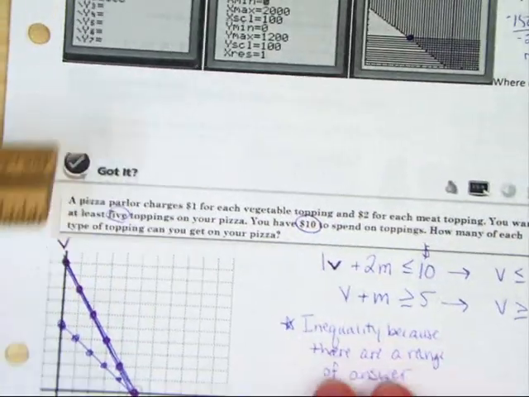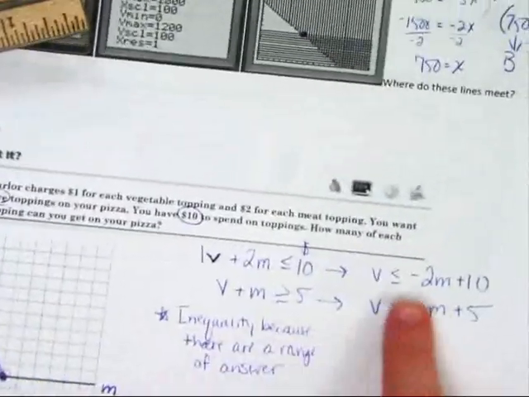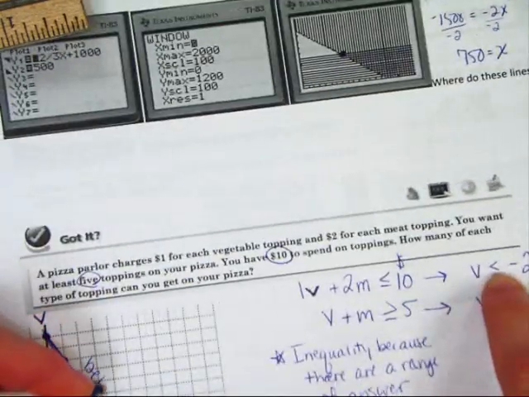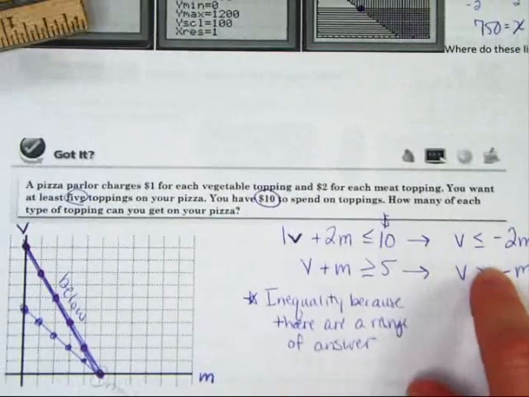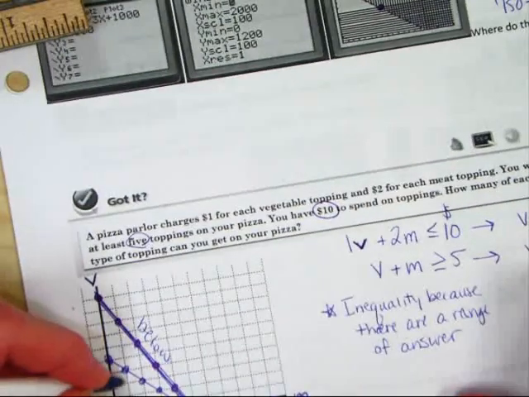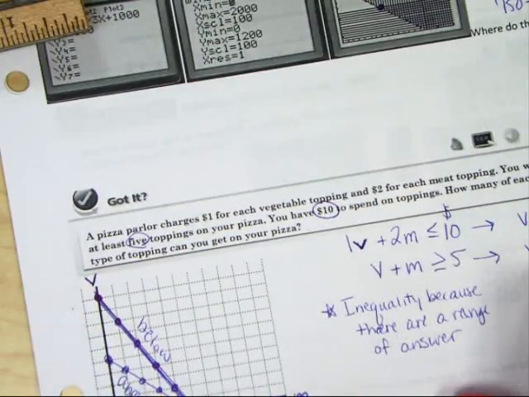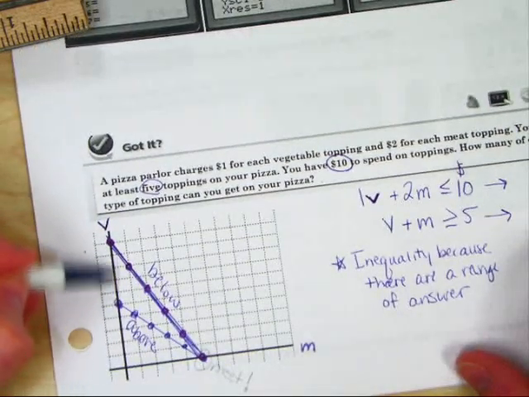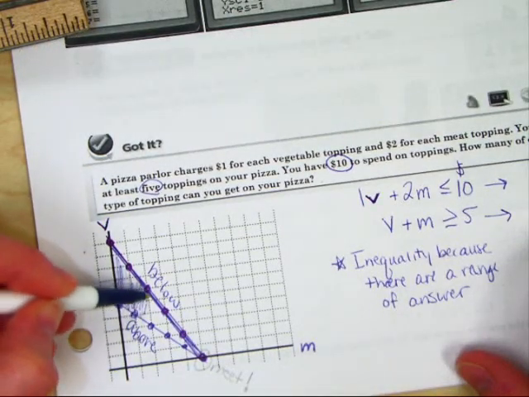There they are. And now we have to think about our shading. We have to shade below the line that we graphed first. So we have to shade below this line. We have to shade above the line that we graphed second. So the only area that works is the area that's in between them, where they overlap.